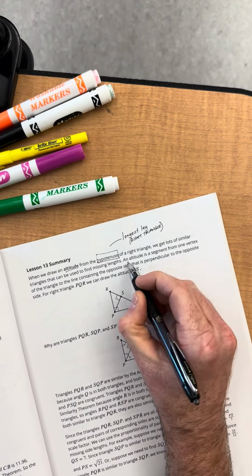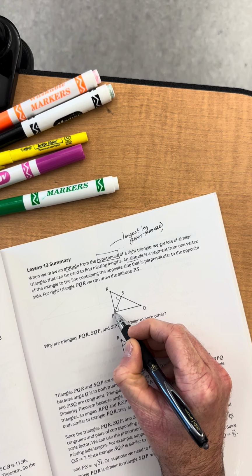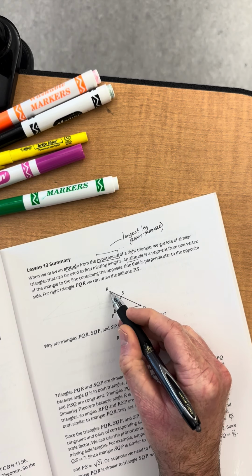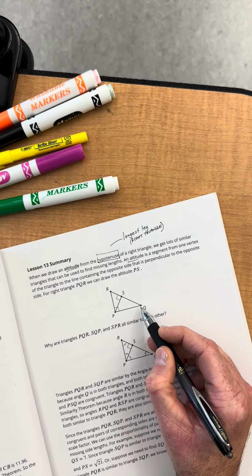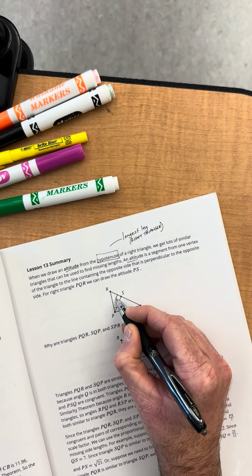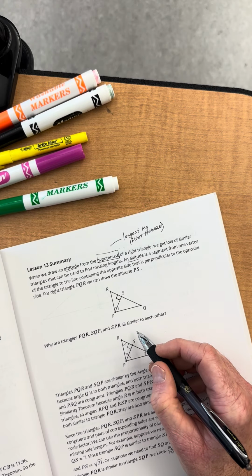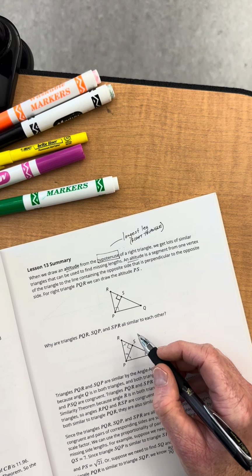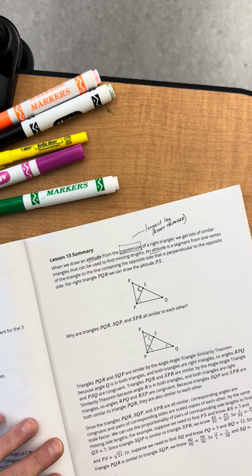So an altitude is a segment from one vertex to the line containing the opposite side that is perpendicular to the opposite side. Oh my gosh, so much silliness.